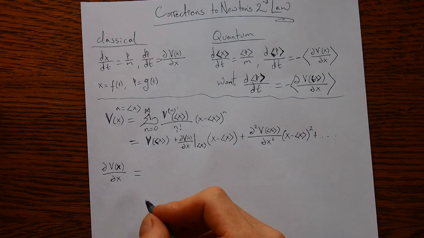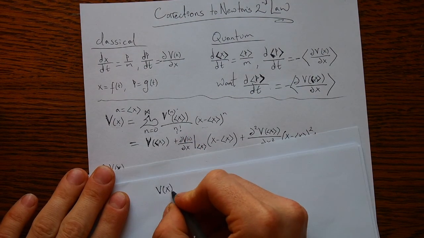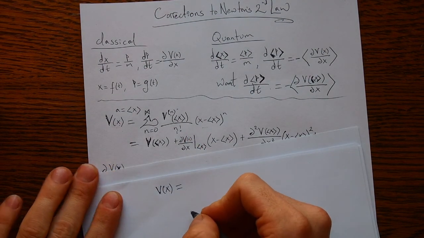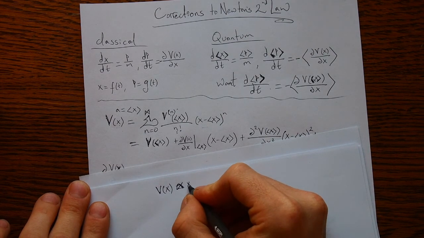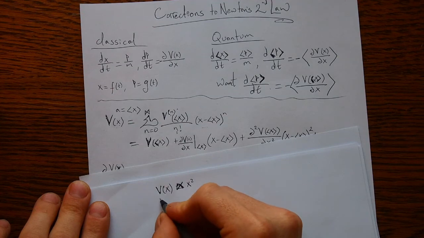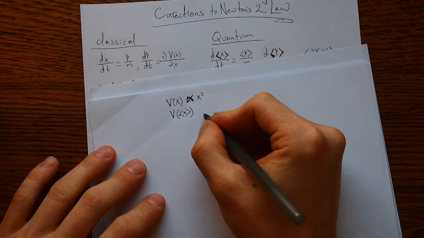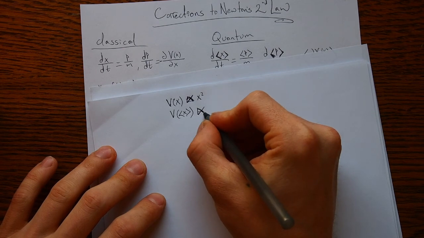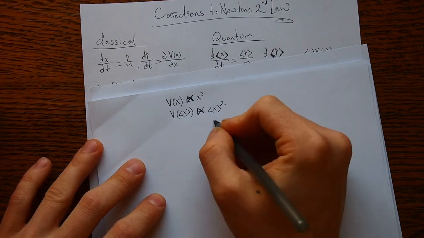So let me give you an example. We're working with a spring, let's just say. Right, so our potential energy, let's just say, is proportional to x squared. So if we evaluate it at the expected value, we now have a statement that is proportional to the expected value of position squared.